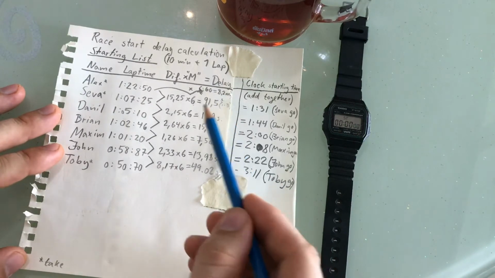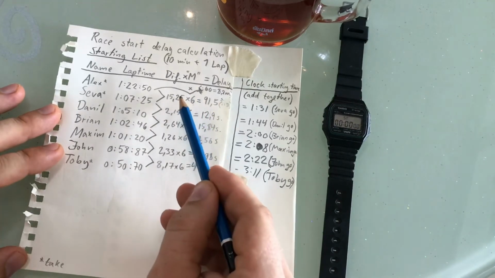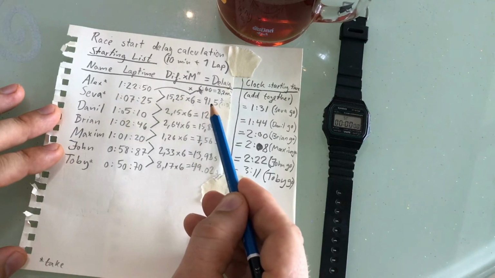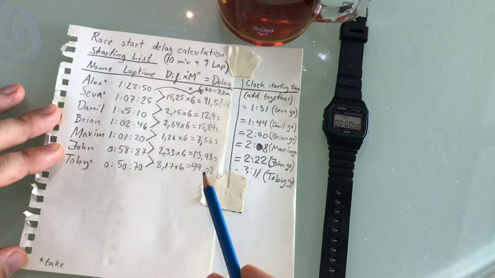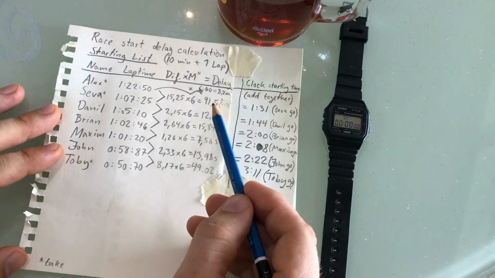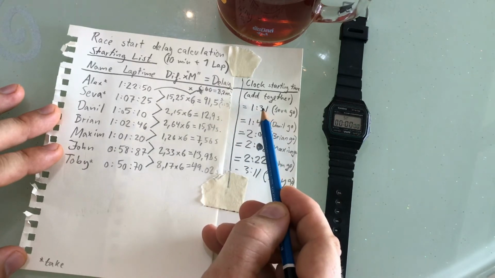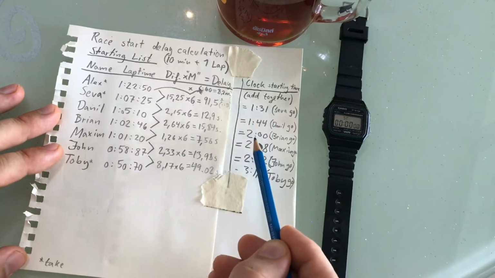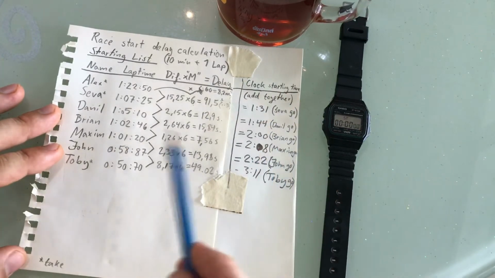Okie dokie. The next thing you calculate is you multiply the lap time difference by 6 to get the delay start. Okay, so that is done here for everybody. And then the last thing you have to do is convert these seconds into minutes and seconds, and also add them together to get the final starting time, or what I call the clock starting time, for each rider, okay?